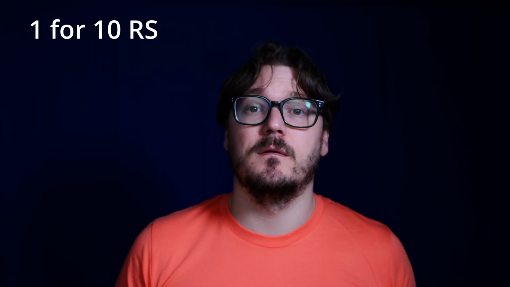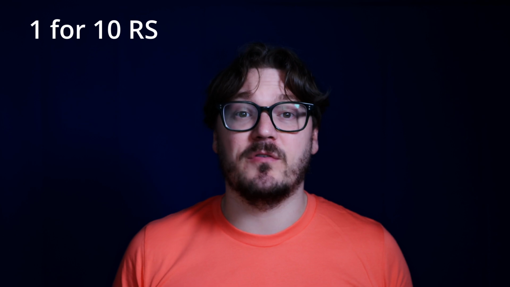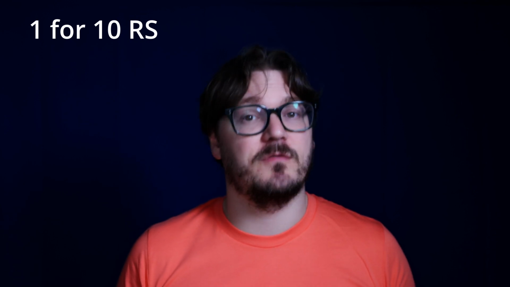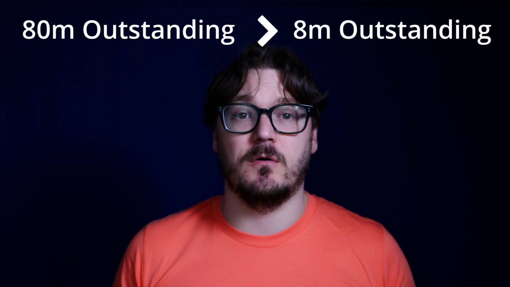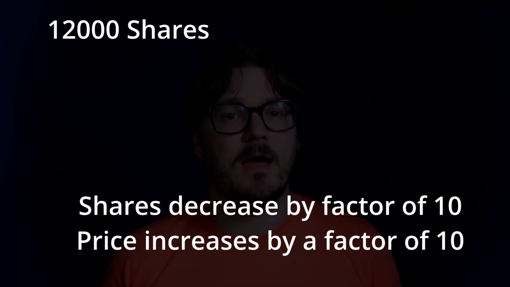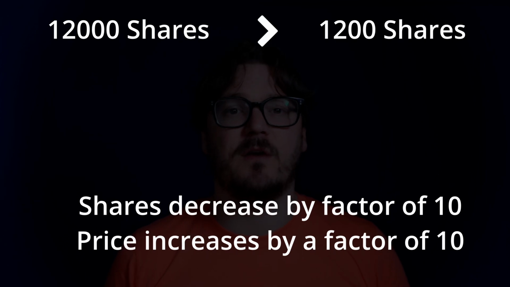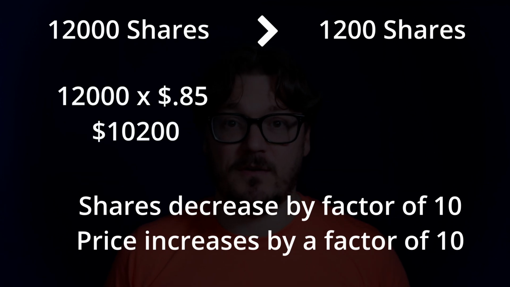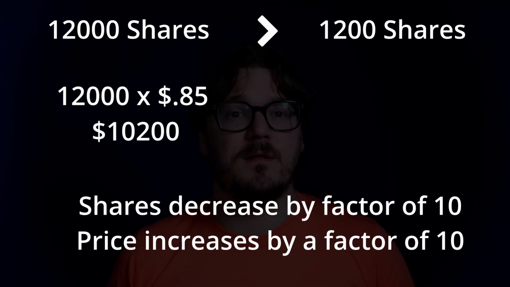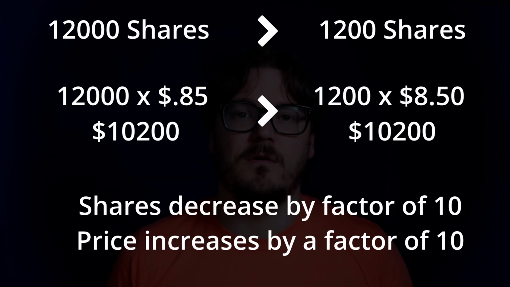On October 2nd, the reverse split day, GRAV's outstanding shares will decrease by a factor of 10, from 80 million to 8 million. All common shareholders of GRAV will see their holdings decrease by a factor of 10. So if you're holding 12,000 shares, your account will now have 1,200 shares. Your 12,000 shares at 85 cents were worth $10,200. That's 12,000 shares times 85 cents. After this split, they are still worth $10,200. 1,200 shares times $8.50.